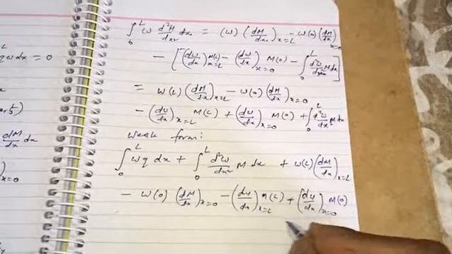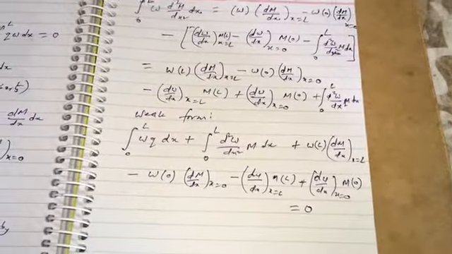So everything of this becomes equal to 0. So this is the final weak form.